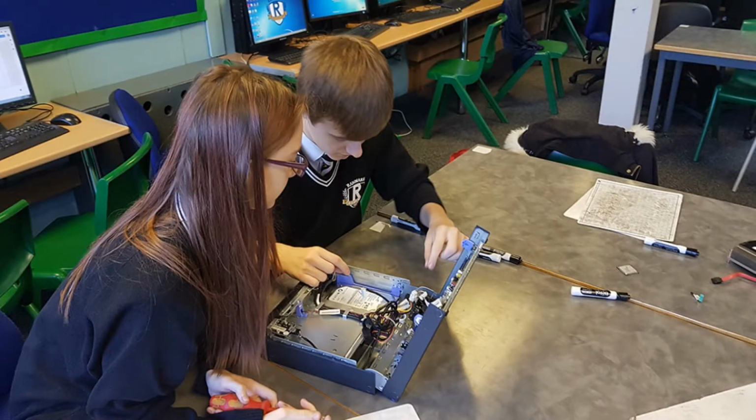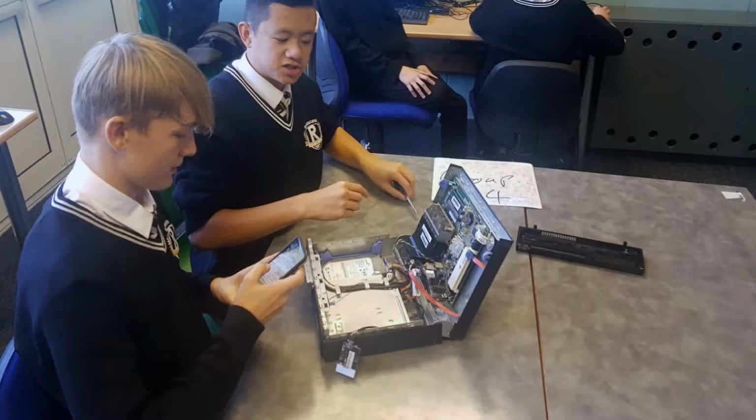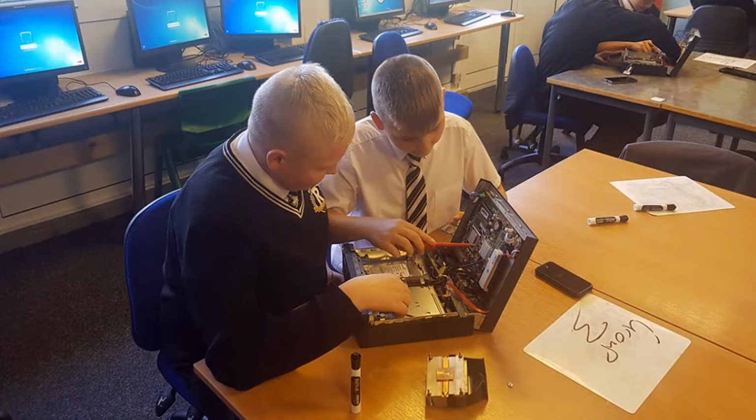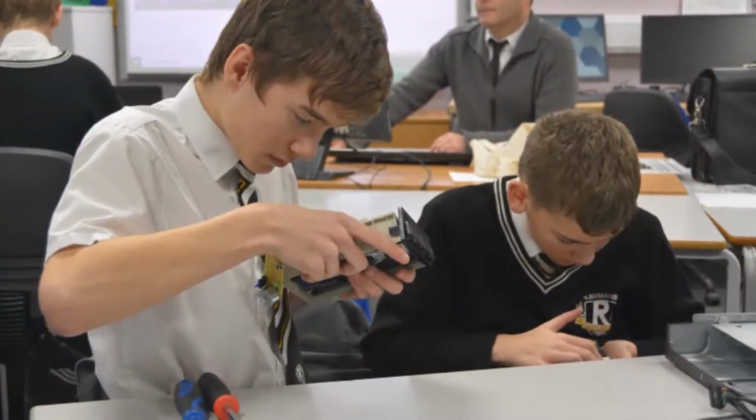Students who choose our course have an inquisitive nature. They love to take a computer apart and look at all the different components that live inside its shell. They are bold and excited by the opportunities that technology can give them.